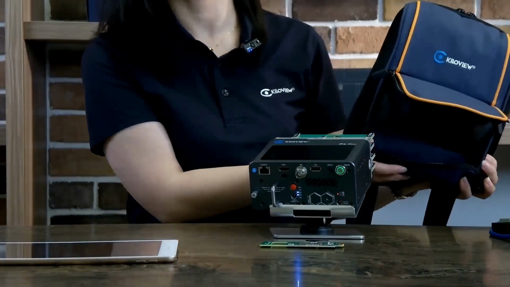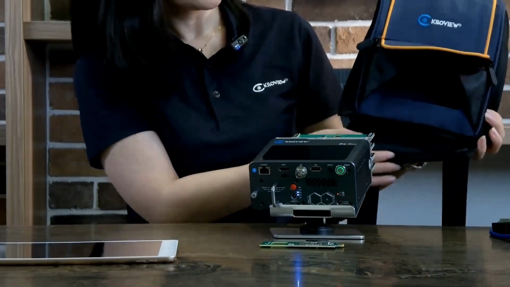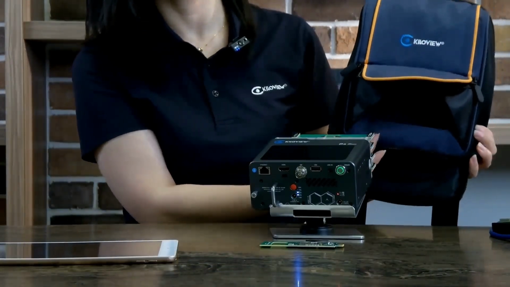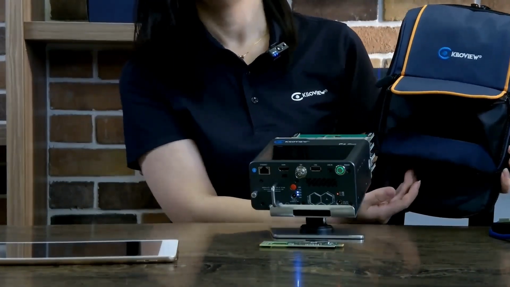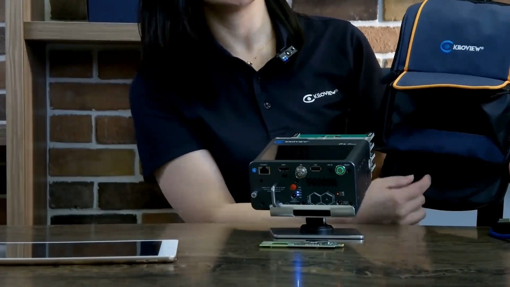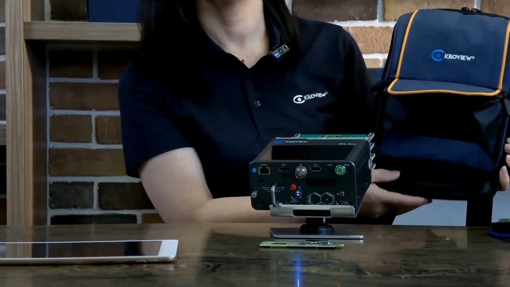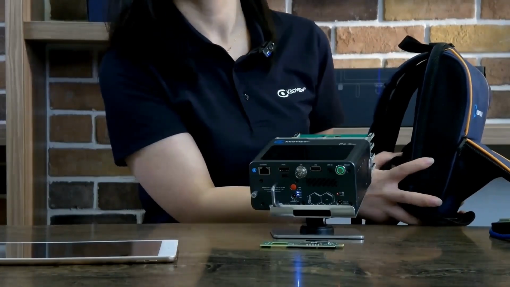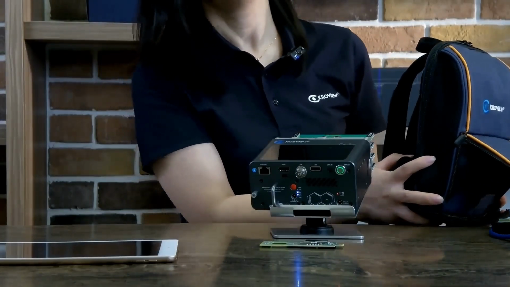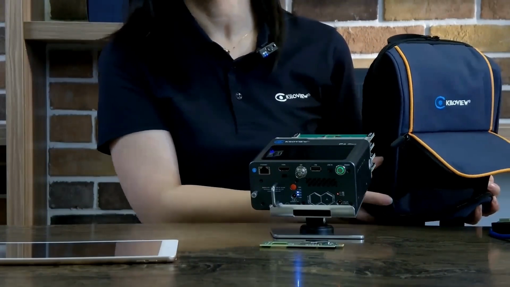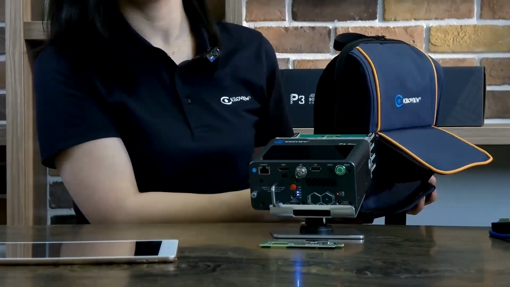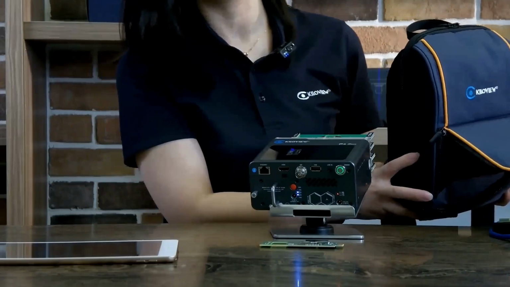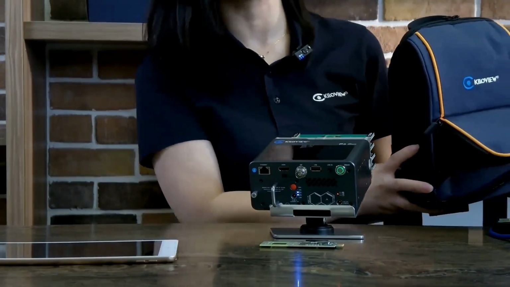And the bottom part is openable, so you will be able to connect different interfaces and cables to the P3. And you see on the side parts, we also have ventilation holes to make sure the P3 can work continuously, even if we put the P3 inside the backpack, and it will not get hot.